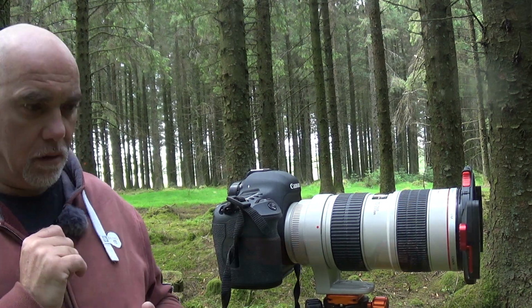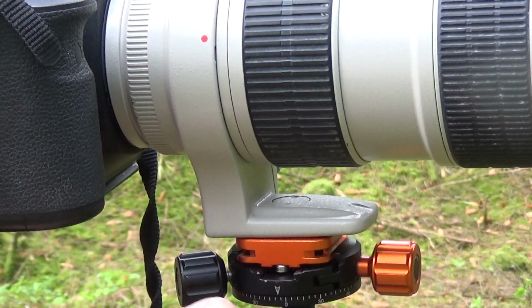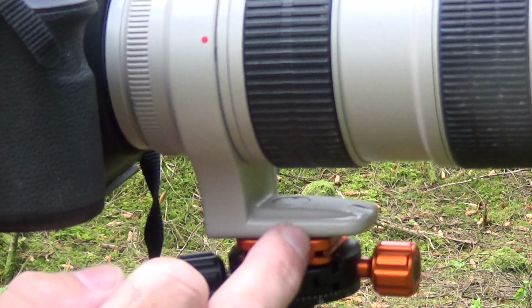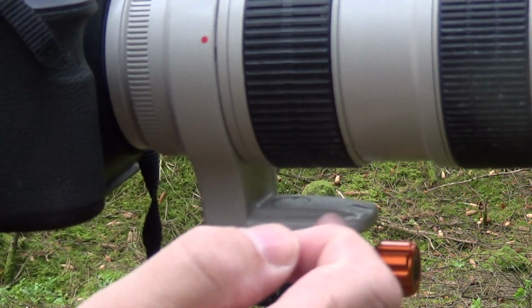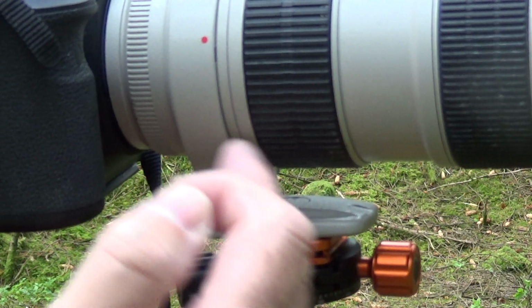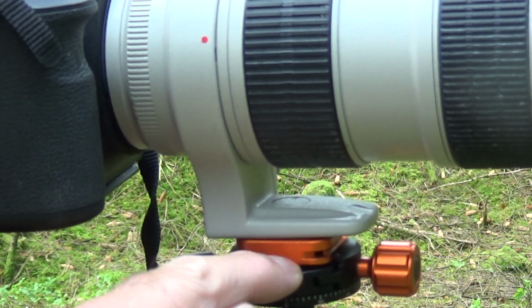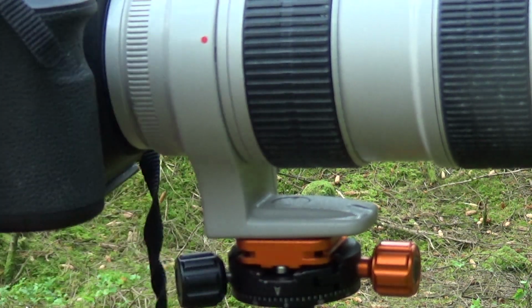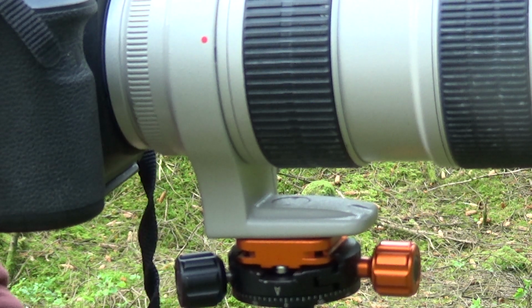And there we go. And just to point out what I've done here is I've mounted the lens. There's like a mount on the lens, and I've mounted it directly onto the tripod just to give it a bit more stability because it is quite windy in here.